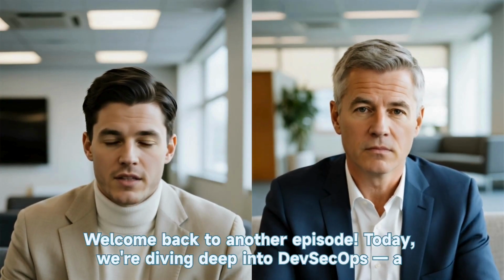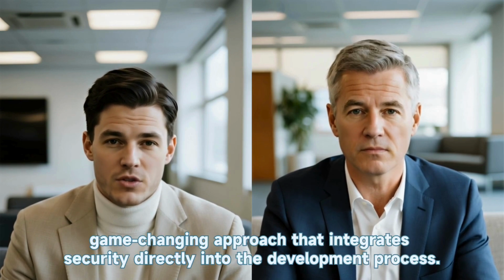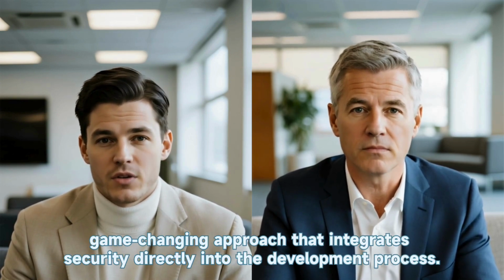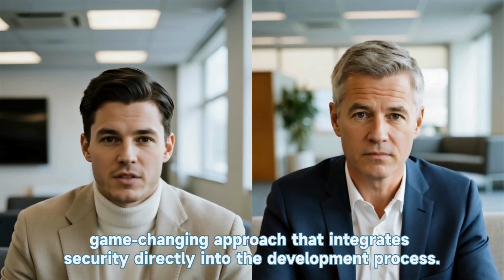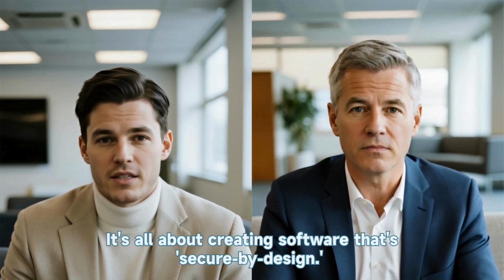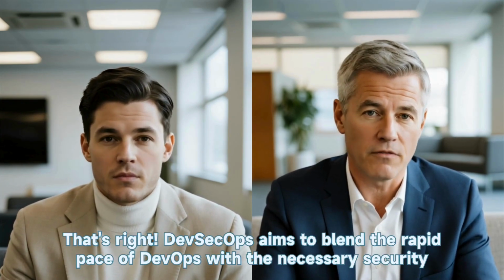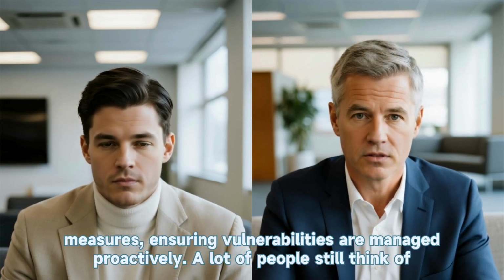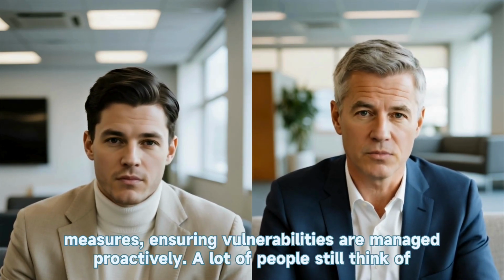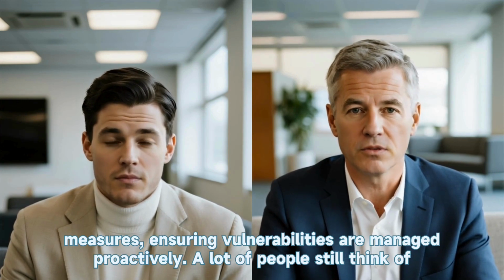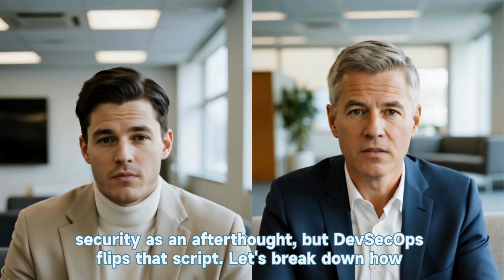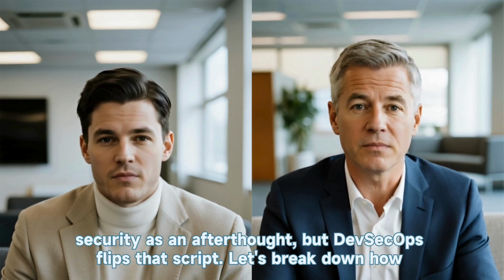Today, we're diving deep into DevSecOps, a game-changing approach that integrates security directly into the development process. It's all about creating software that's secure by design. That's right. DevSecOps aims to blend the rapid pace of DevOps with the necessary security measures, ensuring vulnerabilities are managed proactively. A lot of people still think of security as an afterthought, but DevSecOps flips that script.